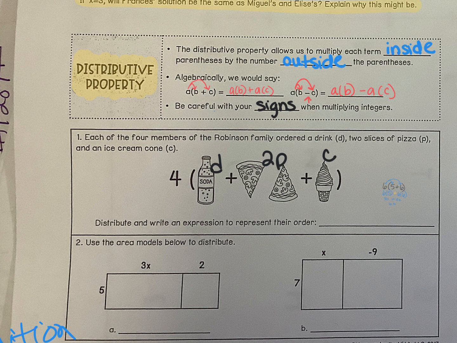Okay, so put your arrows. Remember, you can only distribute if you're multiplying outside, and you have to make sure that I'm getting 4 of those things. So I have 4 drinks plus, well, 4 times 2 is 8. I have 8 pizzas plus 4 cones.